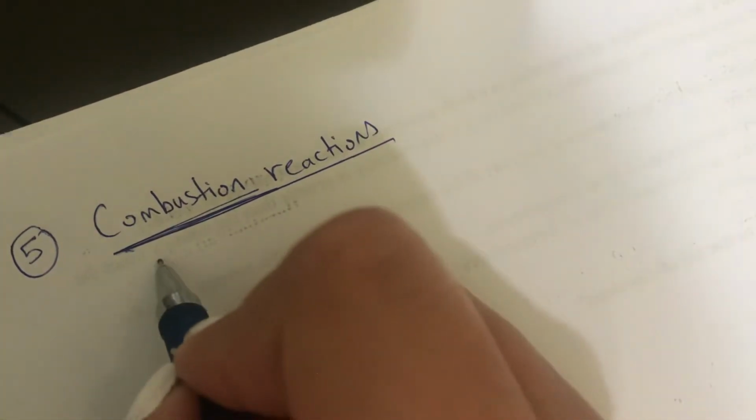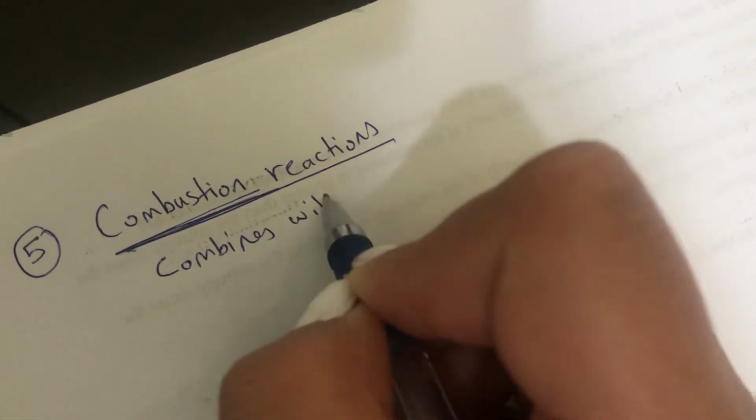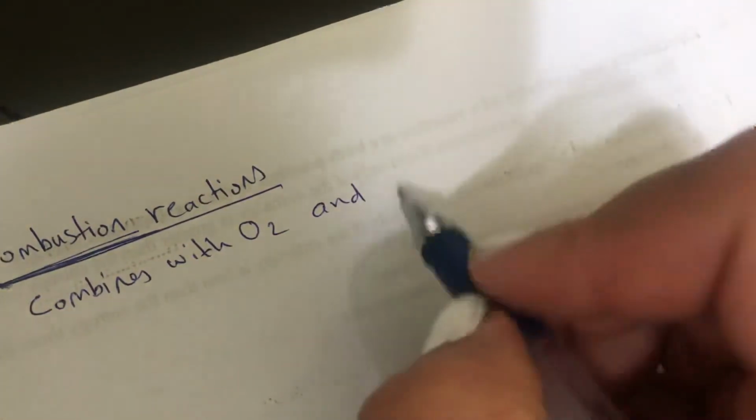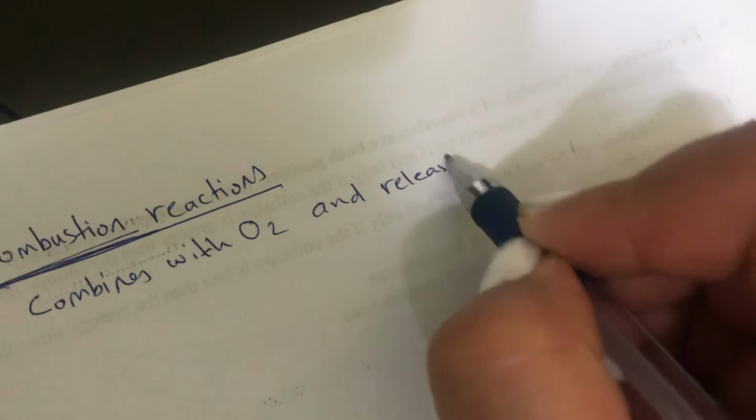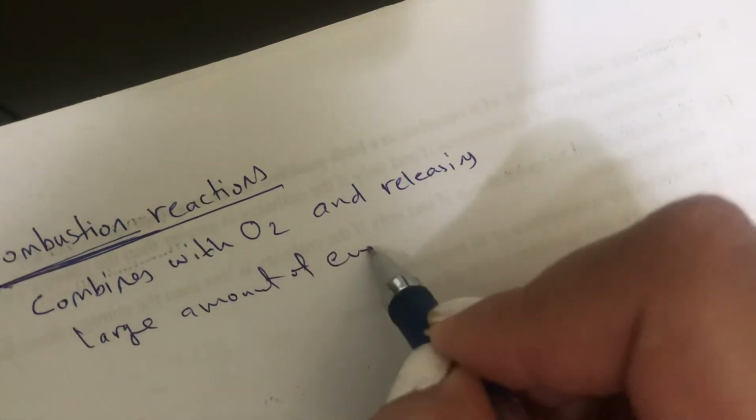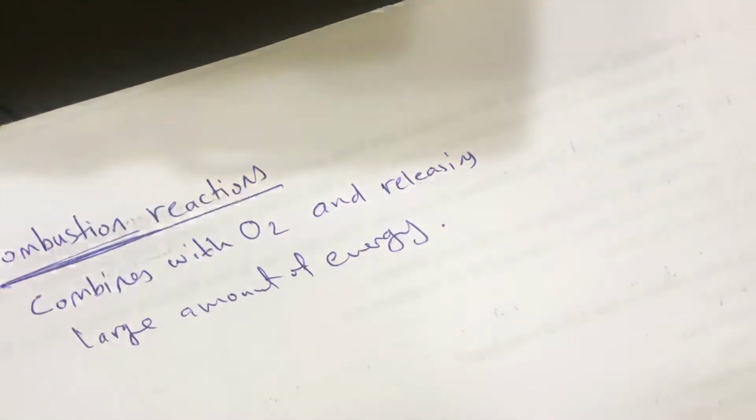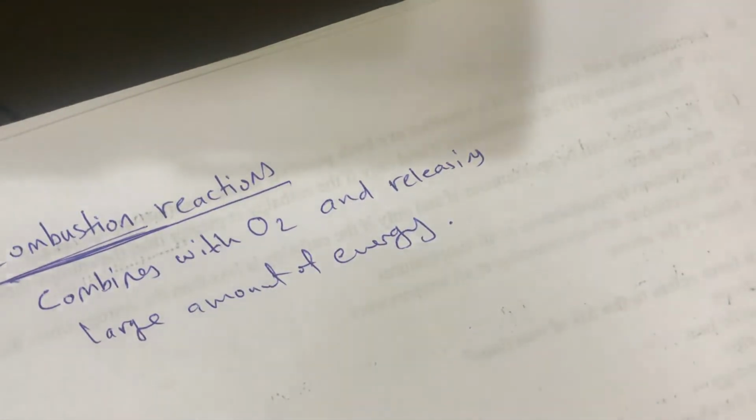In combustion reactions, combustion means combines with oxygen and releasing a large amount of energy as heat and light.